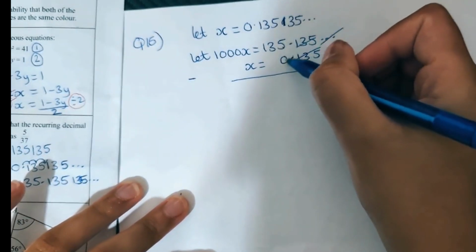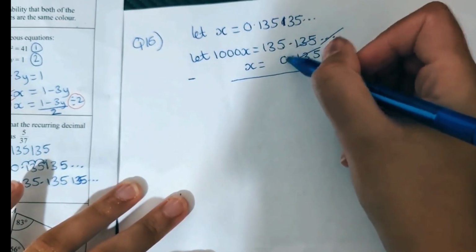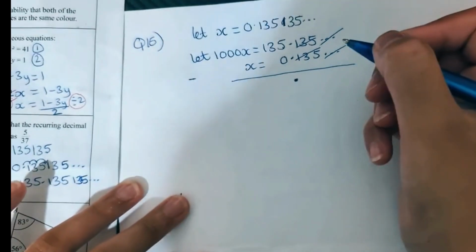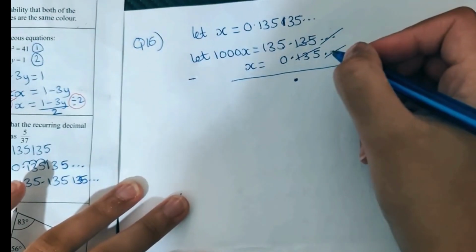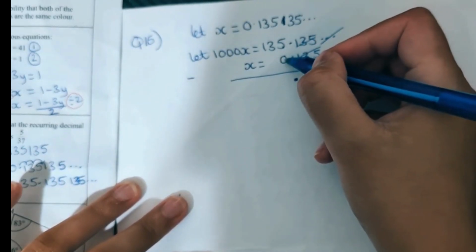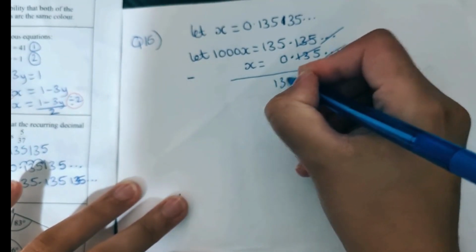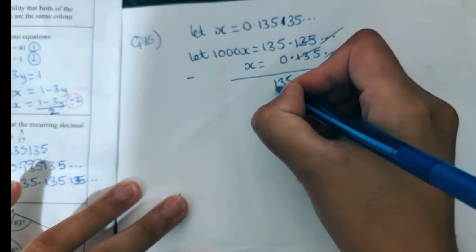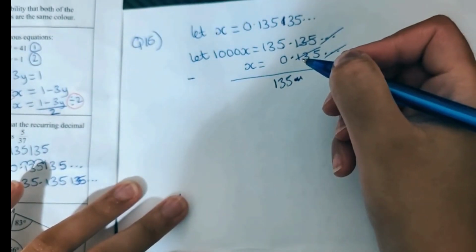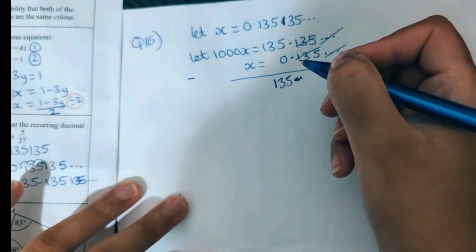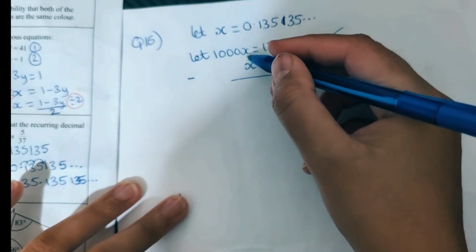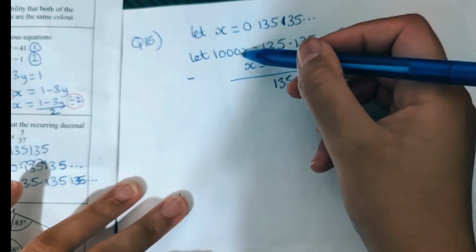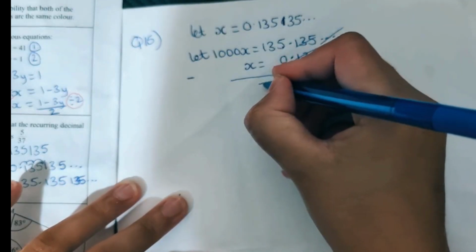And what happens here now is the other parts we're just going to subtract as normal. So I'm not even going to put the decimal point because there's no need. It's just going to be an integer that I'm going to have. So 135 minus nothing is just going to be 135, with nothing here. That's what it is. So therefore we now know that 1000x minus x is equal to 135.